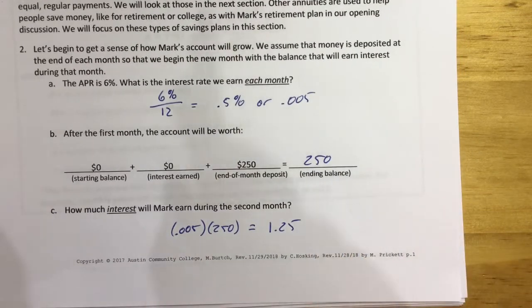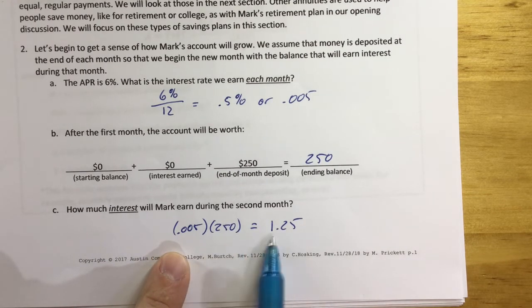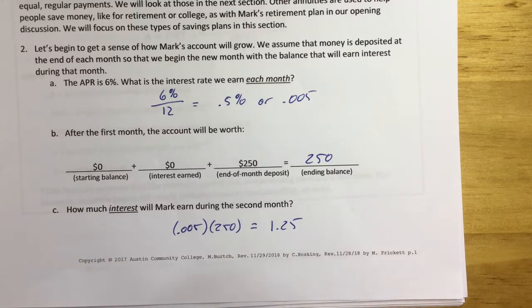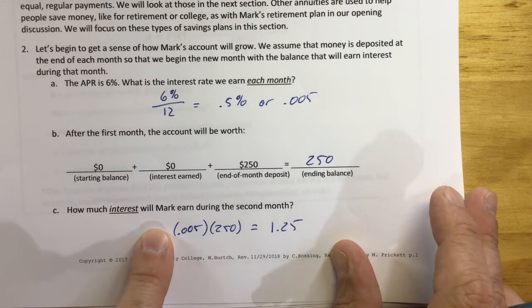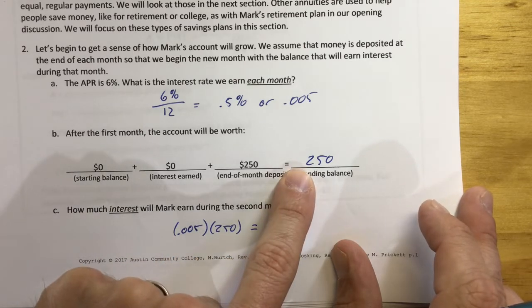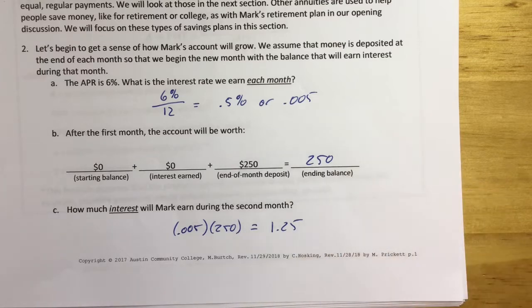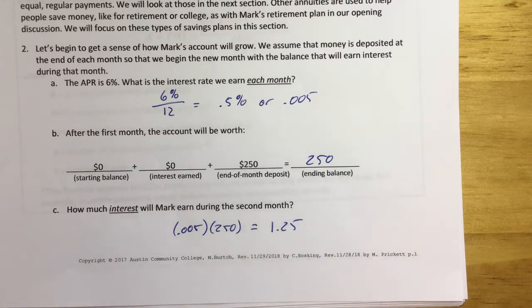Okay, so the next month, when everything starts going, we're going to figure out 0.5% of the 250, which is $1.25, and he's going to get that money. That's going to be the interest at the end of the second month, and that's going to get added onto the 250. But at the same time that that gets added onto the 250, Mark is going to add another 250 of his own money into the account.